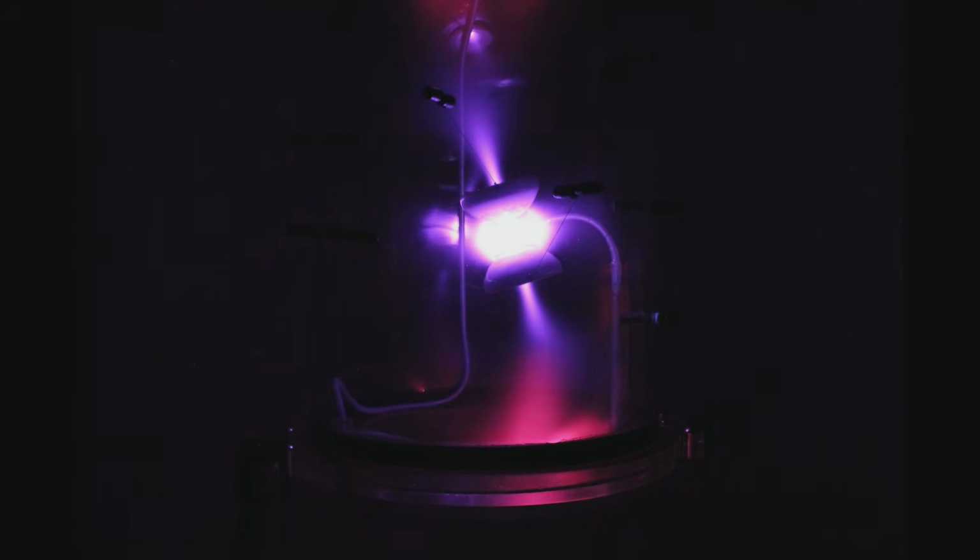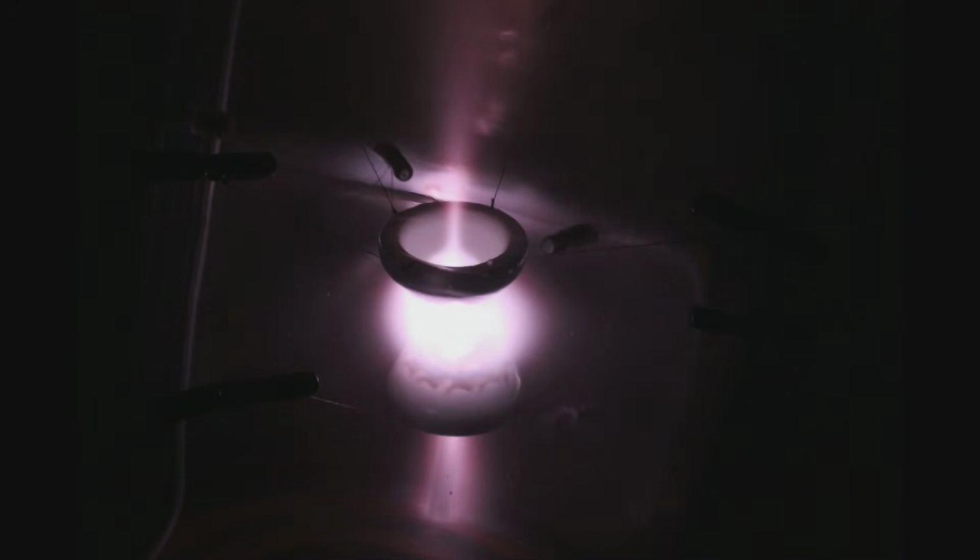We have also witnessed how the ejection jets are formed from these magnetic fields. We have seen how the shape of the reaction changes as we adjust the distance between the bowl-shaped magnetic field emitters.